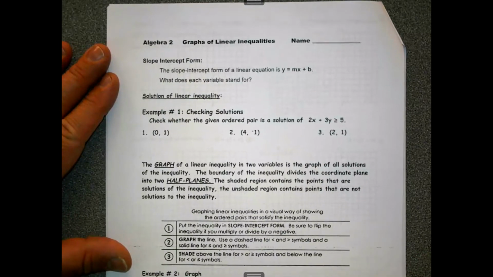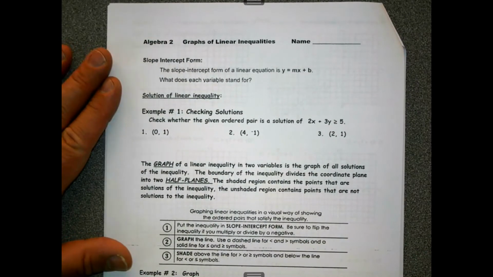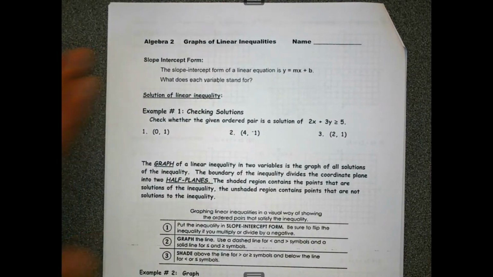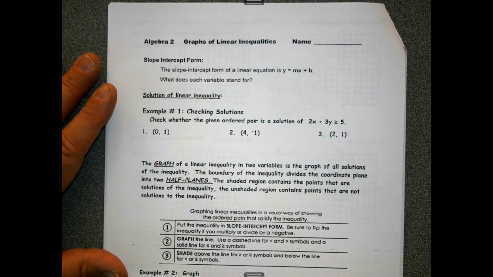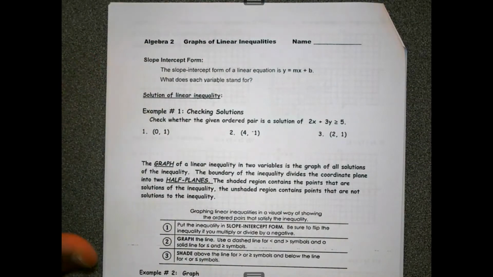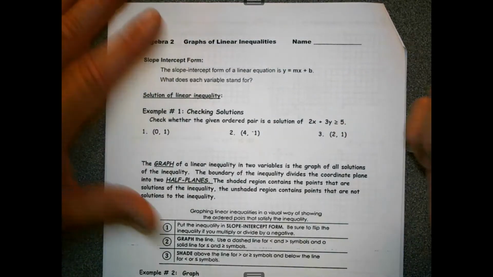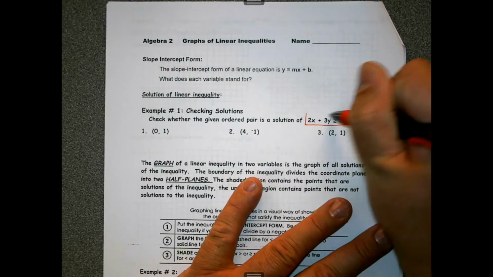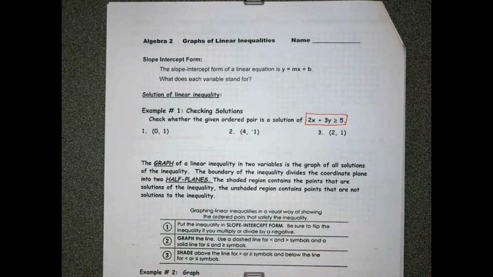Graphing one inequality first. Then we'll do multiple inequalities, which is systems of inequalities. The first thing we want to do is look at an inequality. Here they give us the inequality 2x plus 3y is greater than or equal to 5.